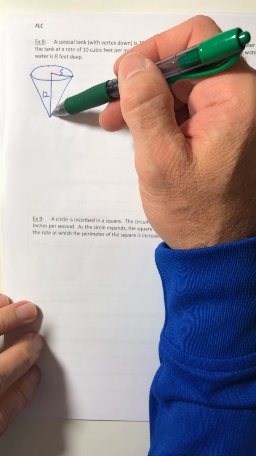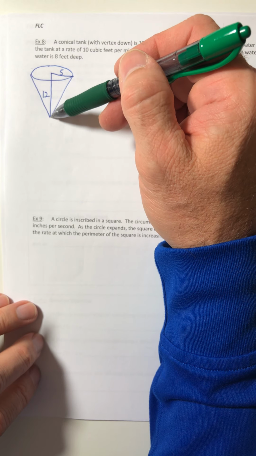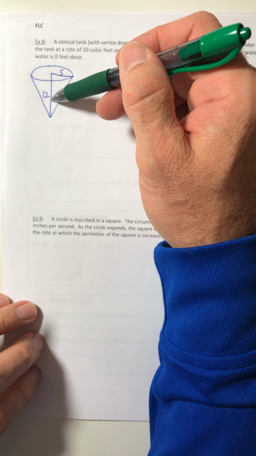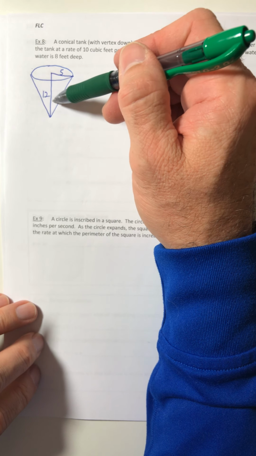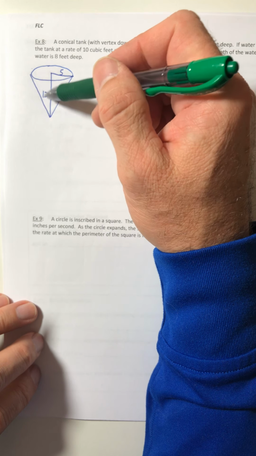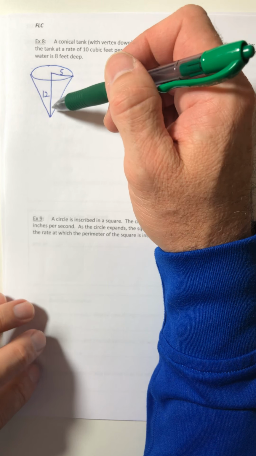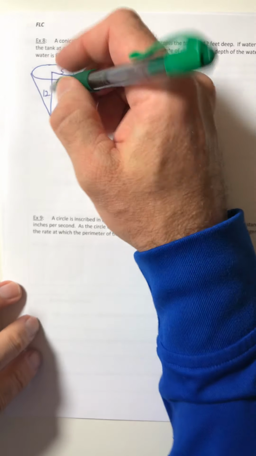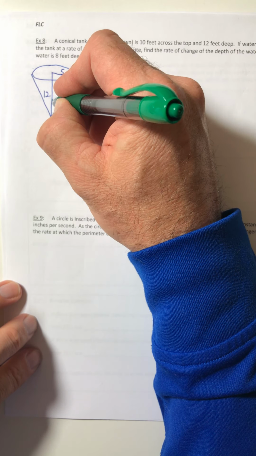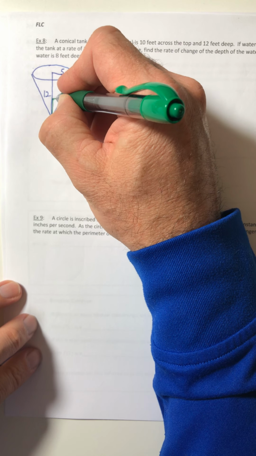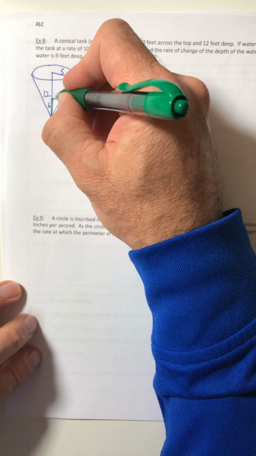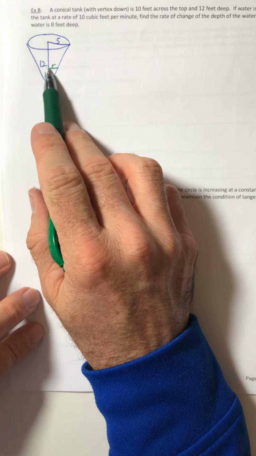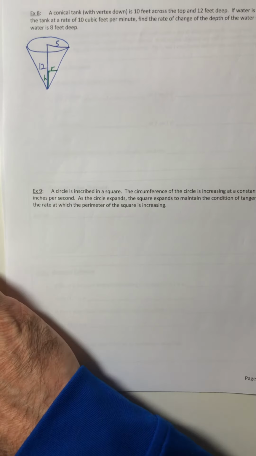So the tank is filling up with water, so the water level is rising, and then the radius of the surface of the water is also increasing. All right, so we've got a height of that little green triangle and a radius, or the little base of the green triangle.